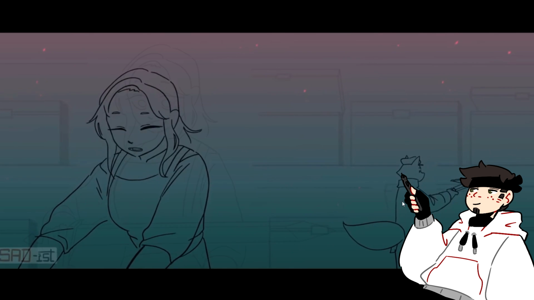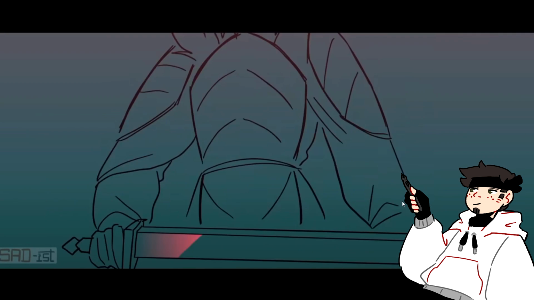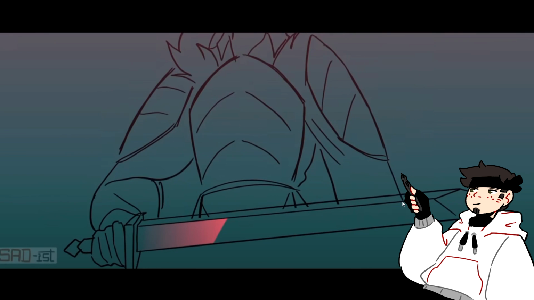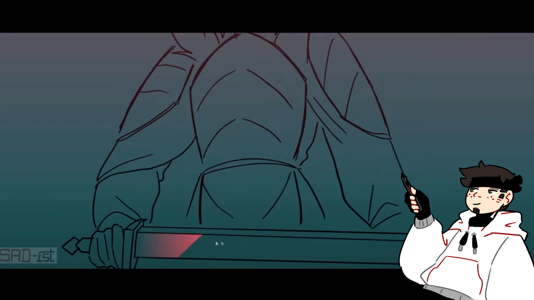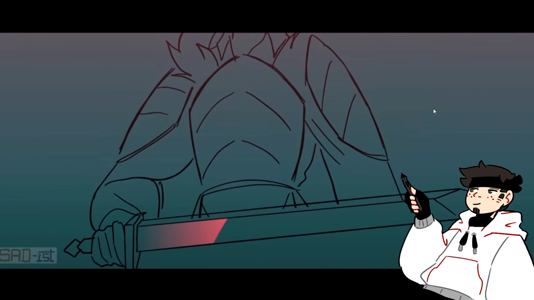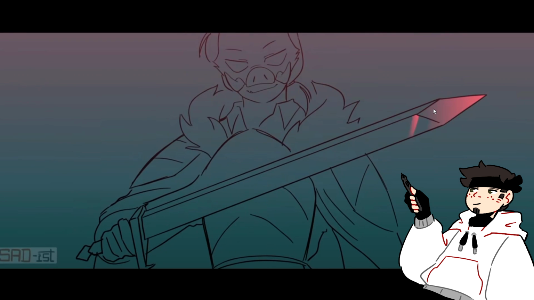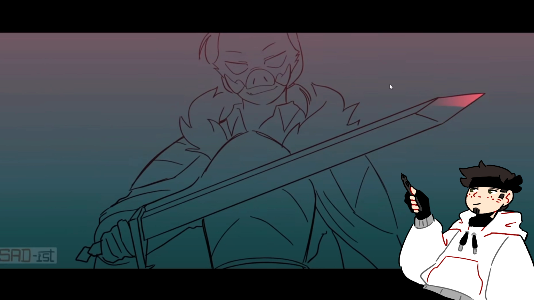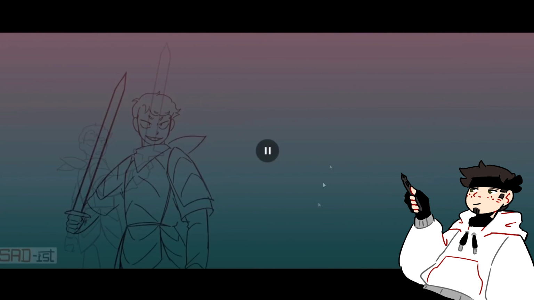We get Tubbo running with the emeralds. This is cool. I love this. We get this gradient running up the blade, obviously showing off the lighting. Once again, we're seeing that same quirk of SAD-ist, where she's just erasing the lines that might overlap. And because, again, it's moving by so fast, you don't really notice. We get this really cool gradient that runs up the line of the sword, showing off the lighting. It's so sick. I love it so much. It's such a nice way to express it.